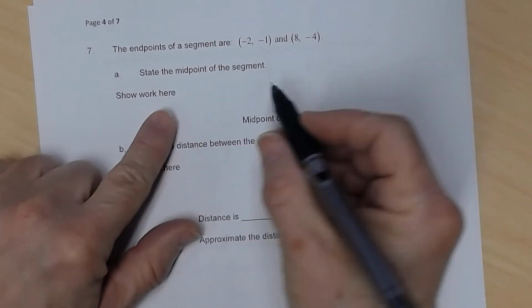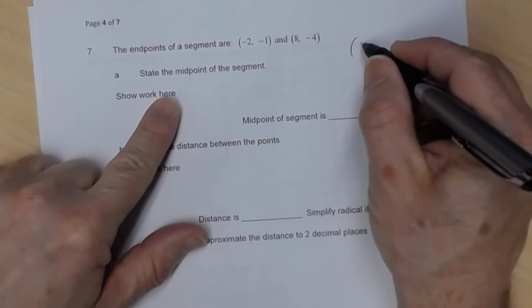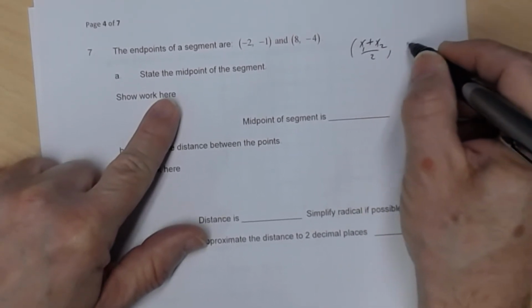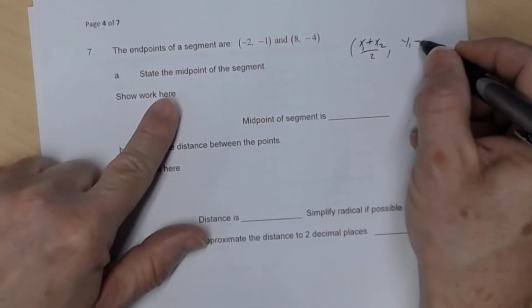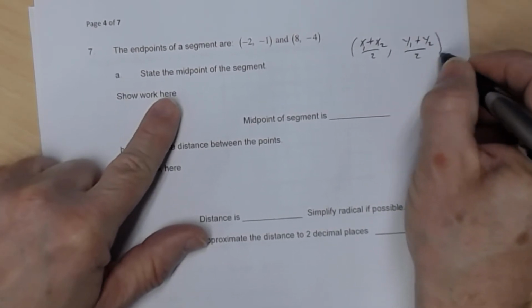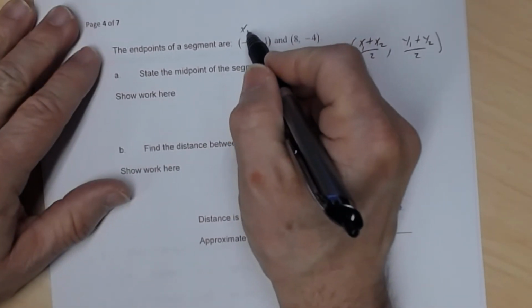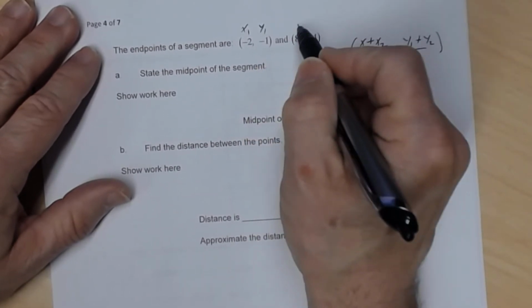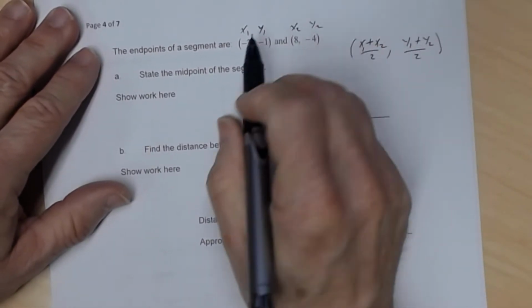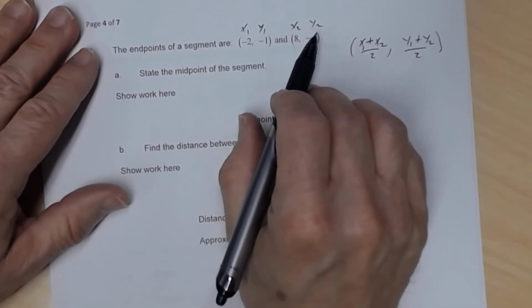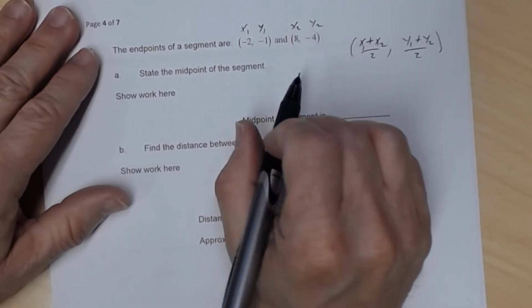All right, so you want to find the midpoint. So the midpoint formula is this. That's where you're going to add your x coordinates together. So x1 plus x2 divided by 2. And you're going to add your y coordinates together, y1 plus y2 divided by 2. And so it's a good idea to label these. They'll be x1, y1, x2, y2. So those are the x coordinates and y coordinates of the first point. These are the x coordinates and y coordinates of the second point.